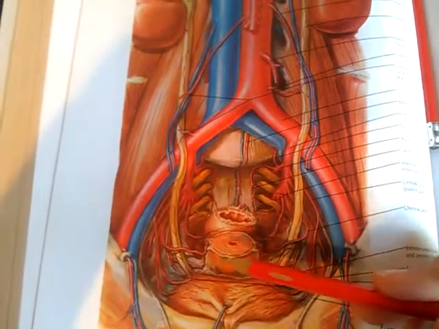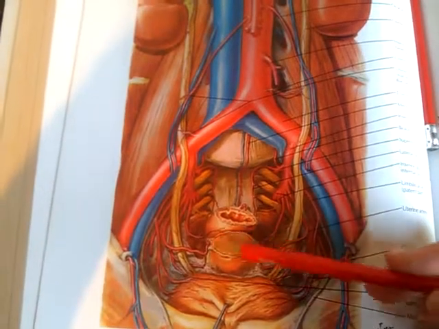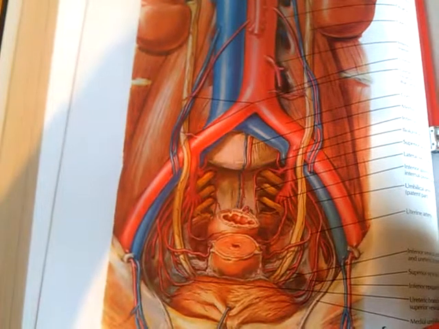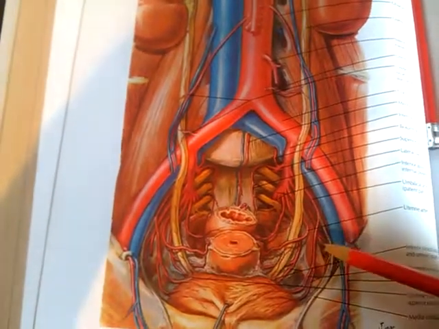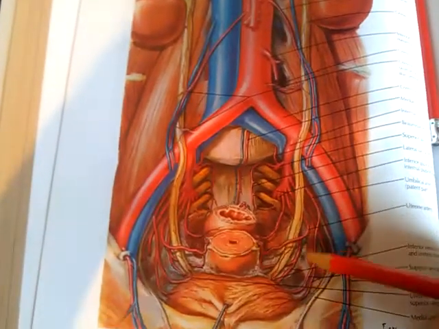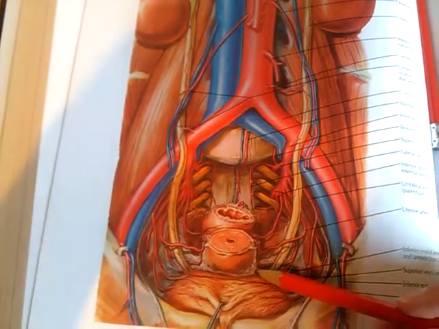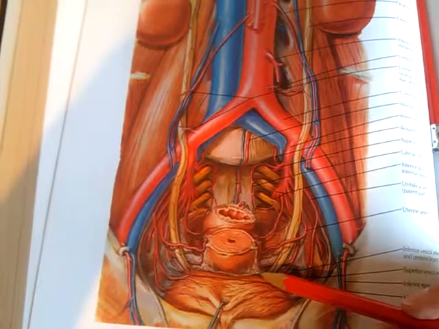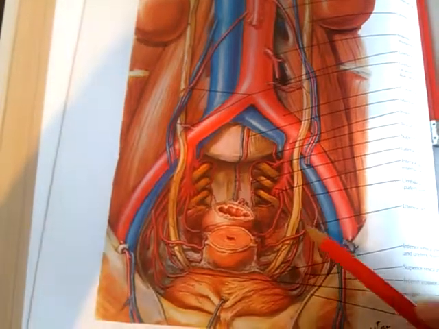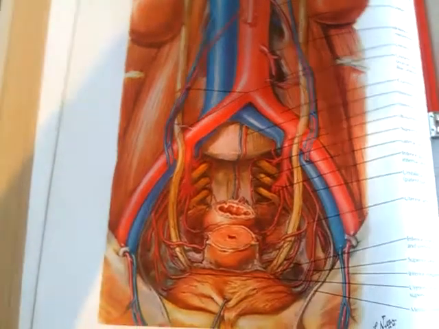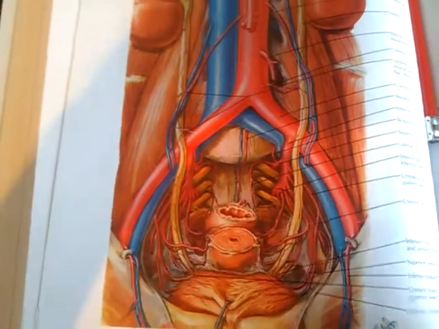Here you have the uterus and vagina. So the ureter lies behind the ovaries and descends near the uterine cervix and upper part of the vagina. And it is related to the uterine vessels. Here's the uterine artery. And this is clinically the most important relation of the ureter.